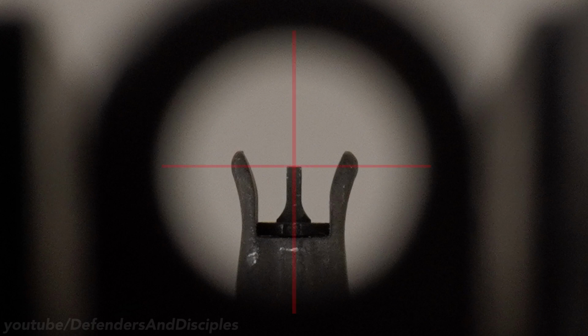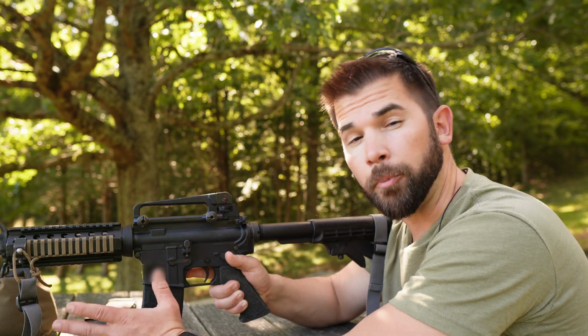Imagine if there were horizontal and vertical lines drawn through the center of the rear sight aperture. The top of the front sight post would appear to touch the horizontal line, and then the vertical line would split the front sight post in half. And then proper sight picture is superimposing that image of that proper sight alignment on the center of mass of the target.